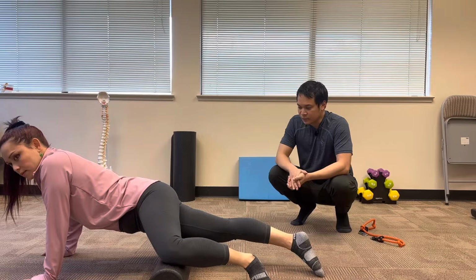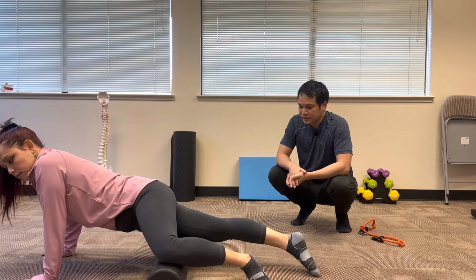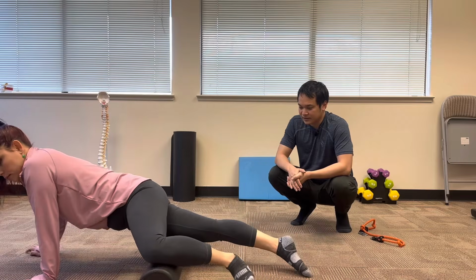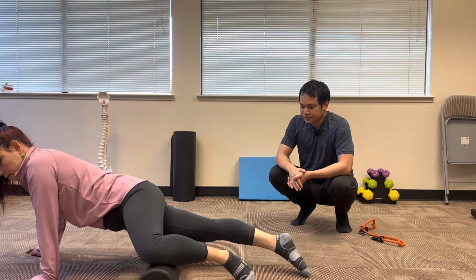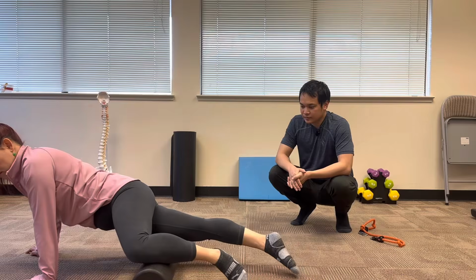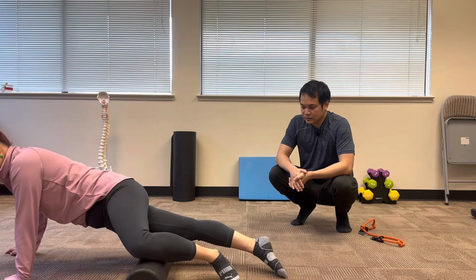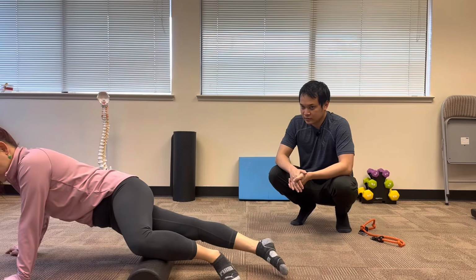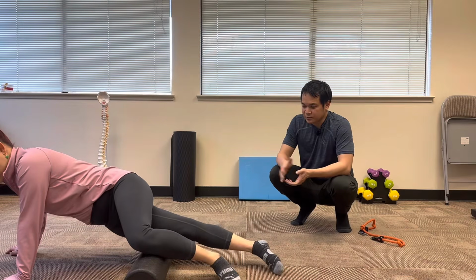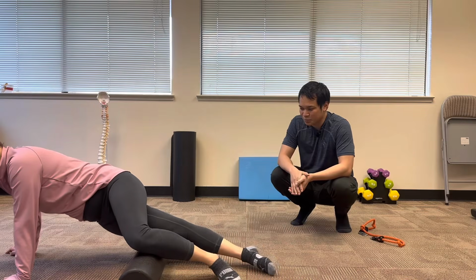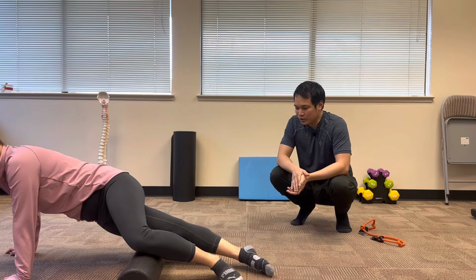Okay, and let's try to find one more spot a little bit closer down towards your knee. Just stop and let me know when you found a spot. Yeah, so Twee's pretty experienced at this, so she's just searching around. She's working on the side, she's working on the front, she's working all the way onto the IT band.